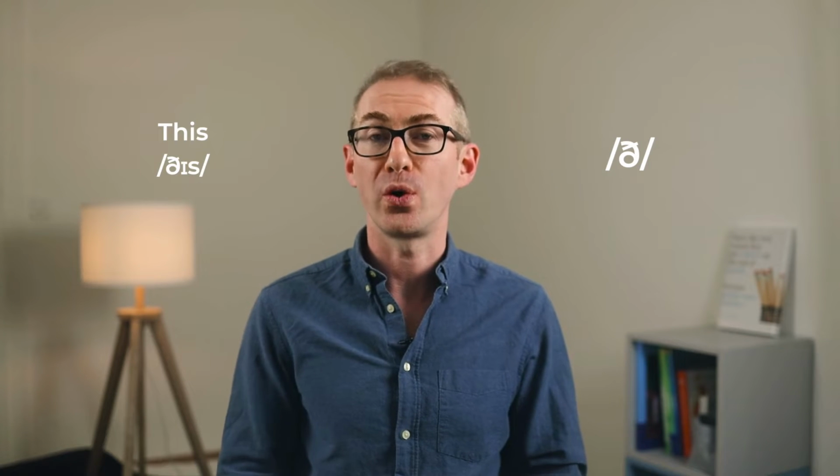Now, for the Spanish D sounds, the two allophones are represented by this symbol in the International Phonetic Alphabet, known as a voiced plosive, and you will know this sound as the letter D in English. And then we have this symbol, which is known as a voiced fricative, and you will know this sound as the TH sound in the English word this.